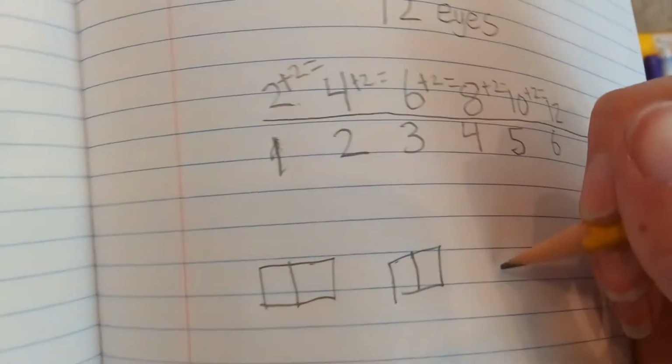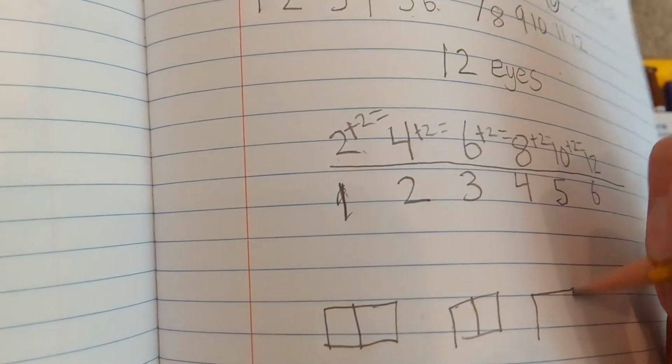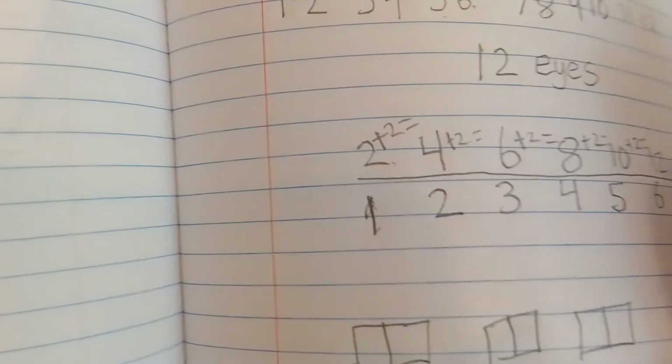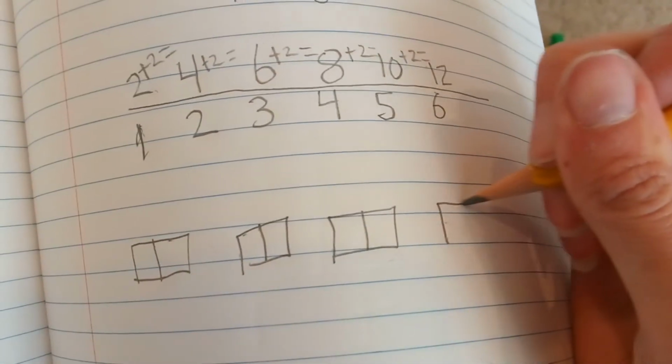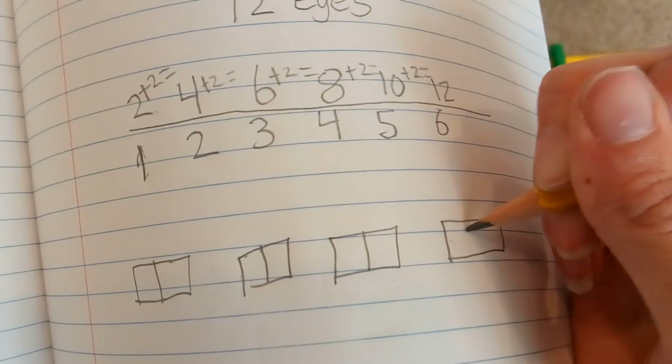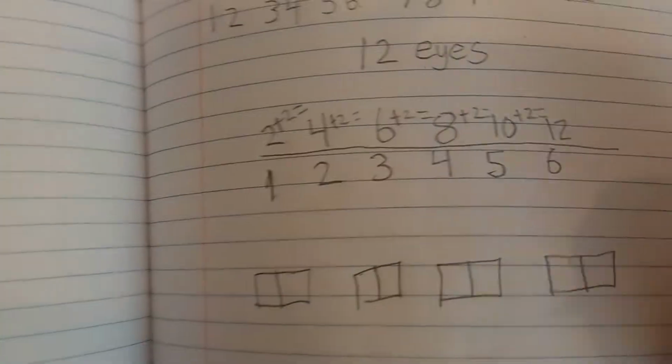So here's my box. That's 1, 2, 3, 4. Whoops, 1, 2, 3, 4, 5, 6. That's 3 of those. 4. Let me go down a little bit.